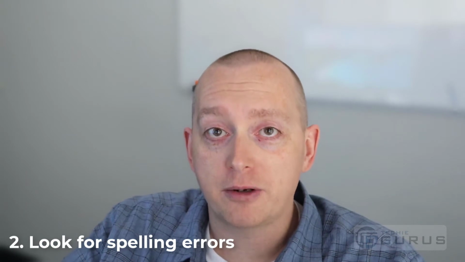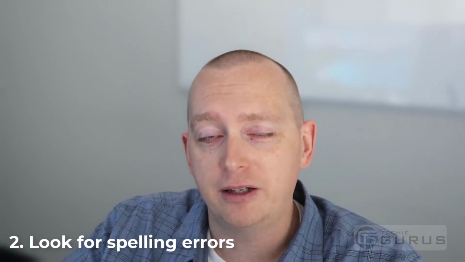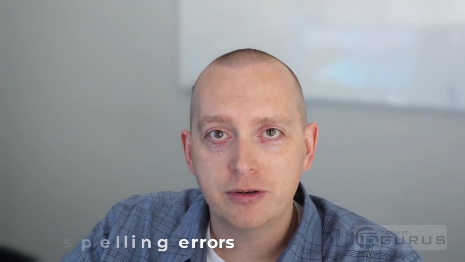Step number 2 is look for spelling errors. Now, this isn't universal, and threat actors have done a really good job of hiring English-speaking writers to write their copy for them. But for the most part, you're going to see spelling errors. You're going to see missteps that just make an email not seem quite right. So if you see that, make sure that you report it. Make sure you don't click on anything. Better be safe than sorry.